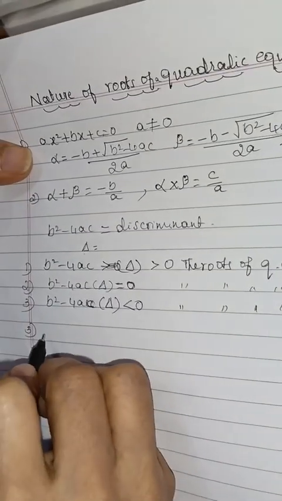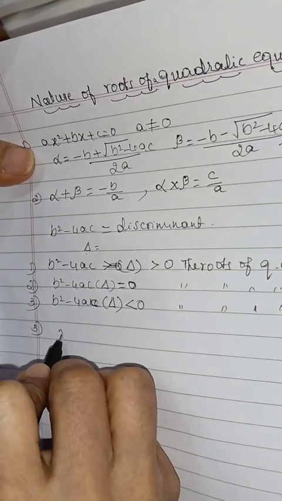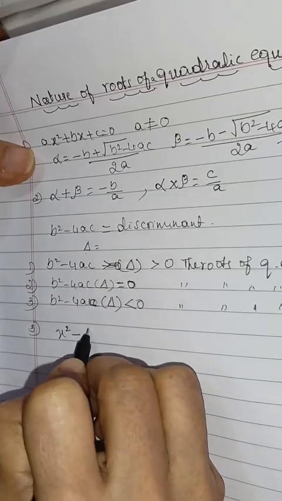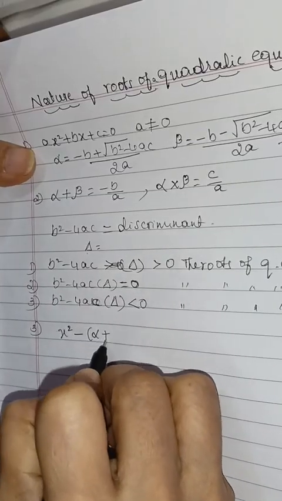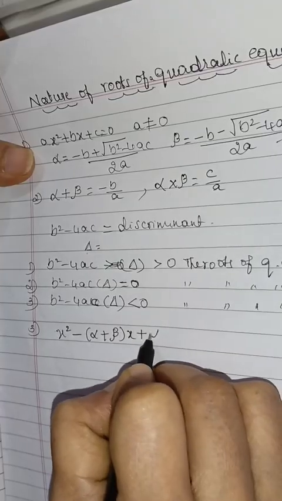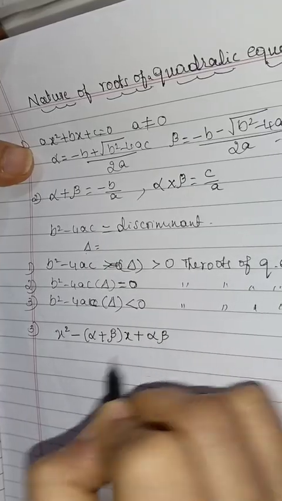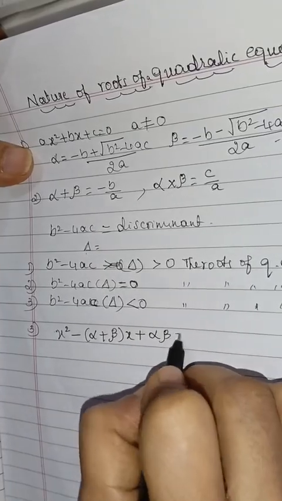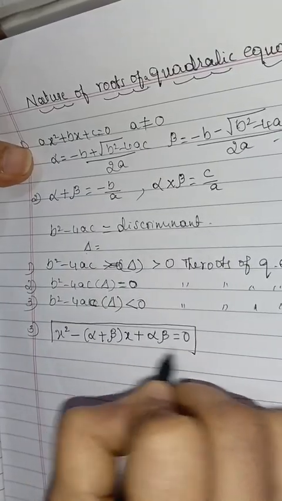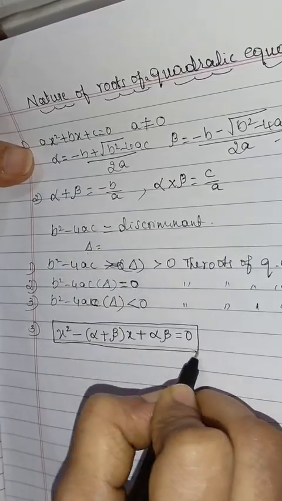For that, one formula is there: x square minus (alpha plus beta) x plus alpha beta equal to 0. This is the formula you have to remember to form an equation.